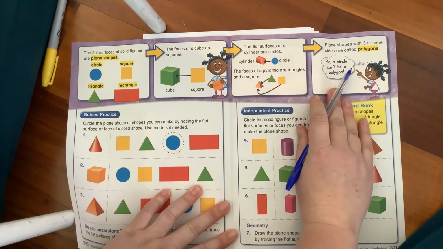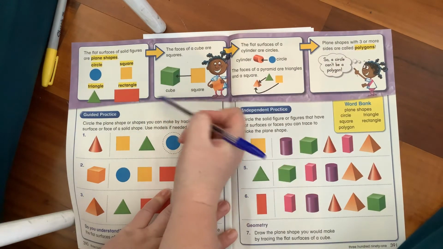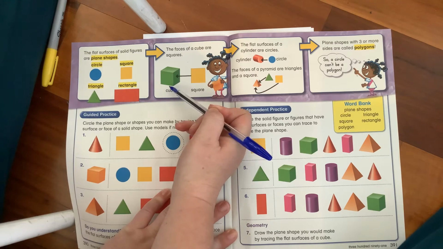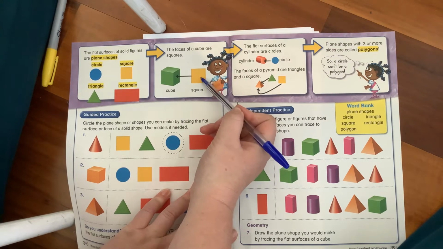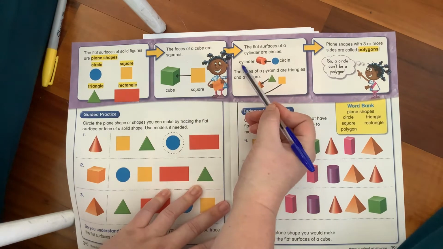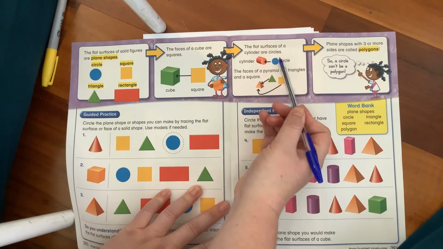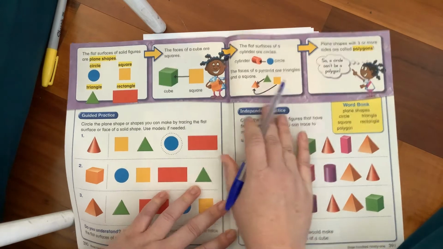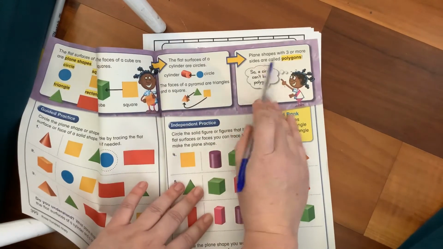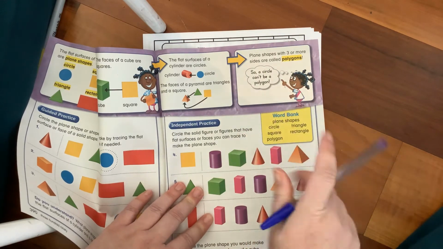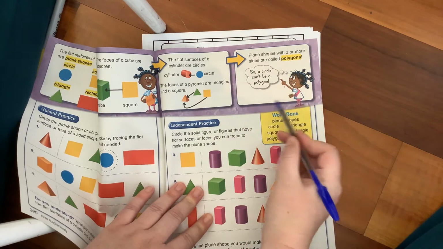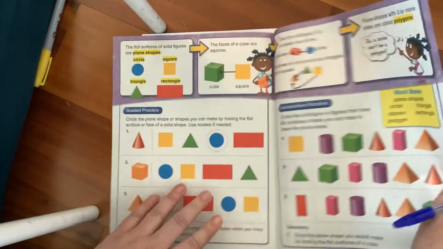So this is basically doing the same thing I would teach you in class. This cube is your three-dimensional figure. When you trace it, you can make a plane or flat shape of a square. Here it shows you can go from a cylinder and you can actually draw a circle. So it takes you all the way through. Plane shapes with three or more sides are called polygons. So this is a really important vocabulary word. Here's your word bank with all the words you're going to be learning.